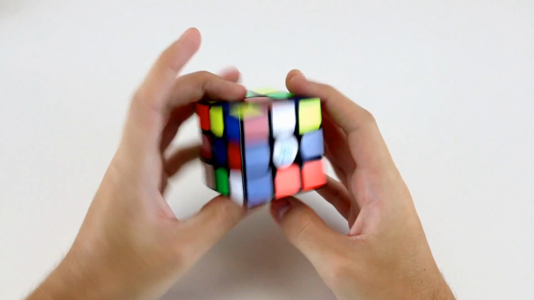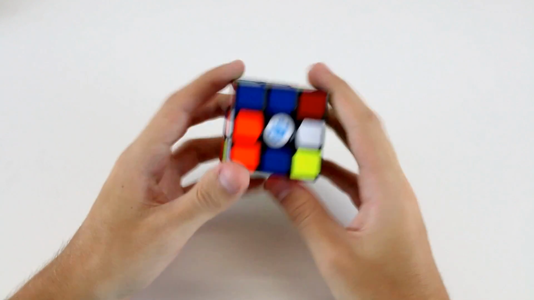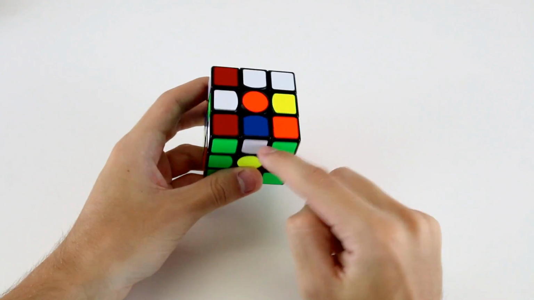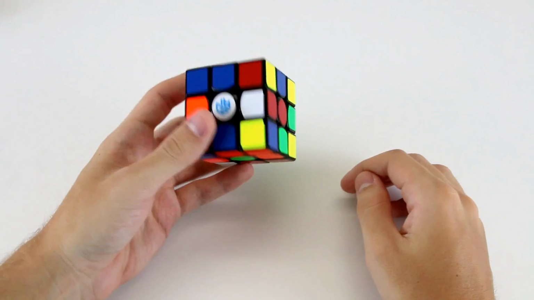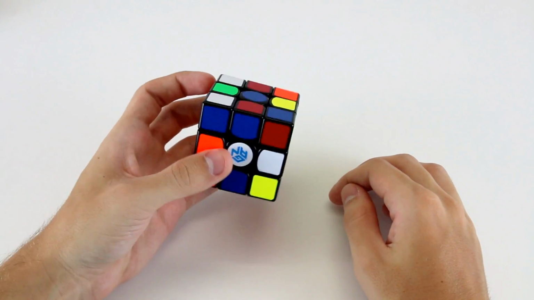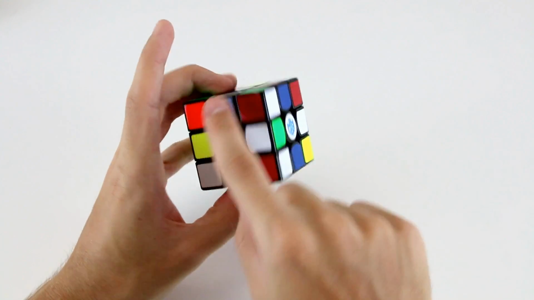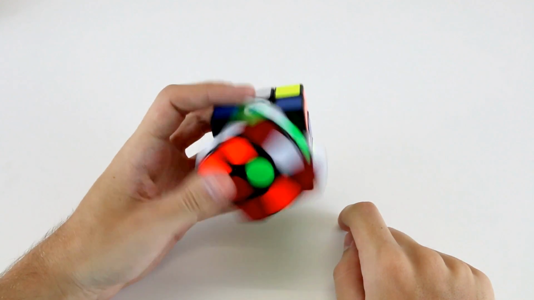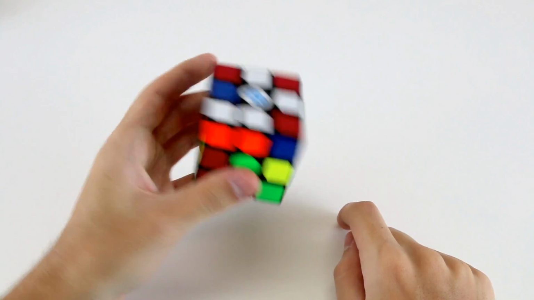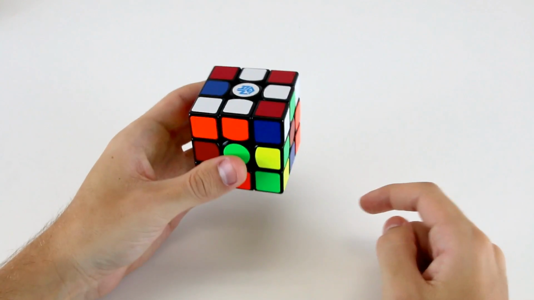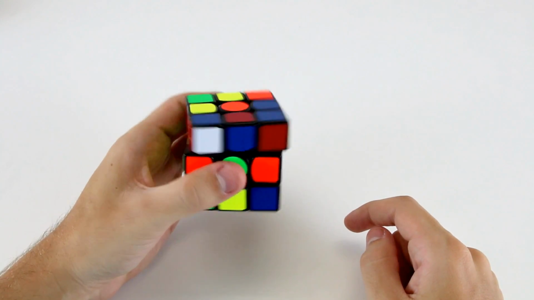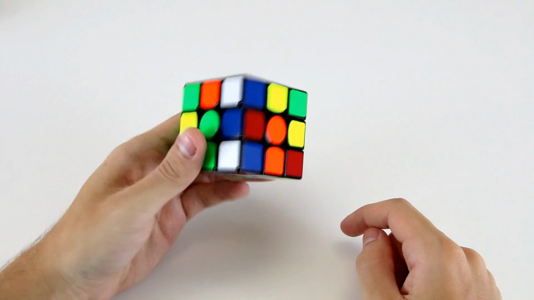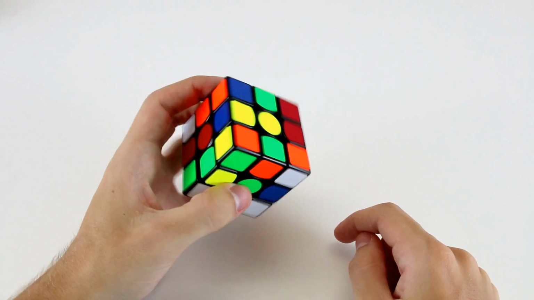Okay, next solve, and we have our cross pieces up here, here, here, and here. So we can do something like this. So wide R to move these two and this one, and then U prime, F, R. And then as I finish off this cross with this edge, I'll rotate the cube. So I'll do something like U, R, like that.